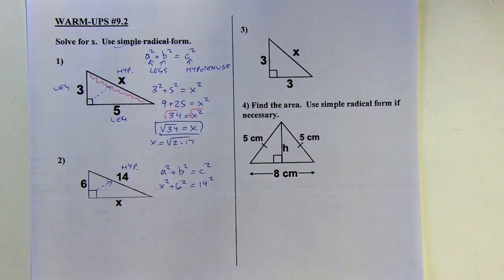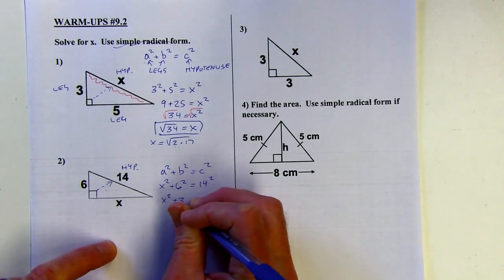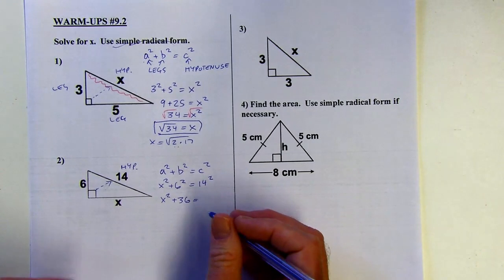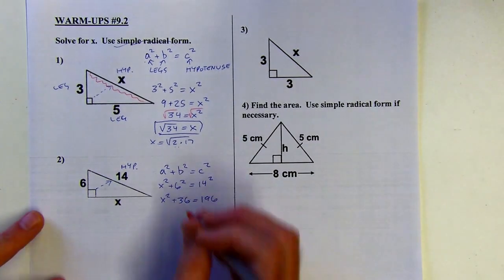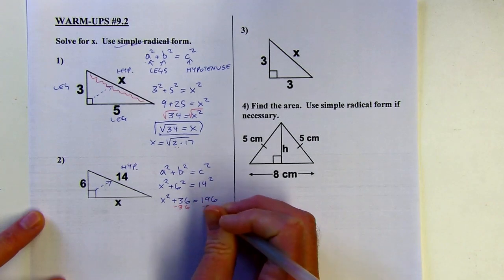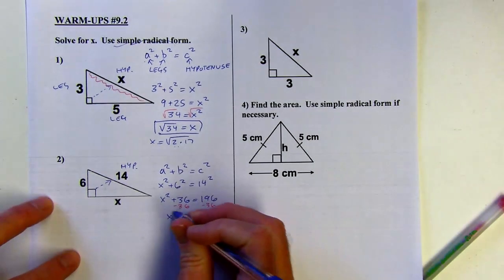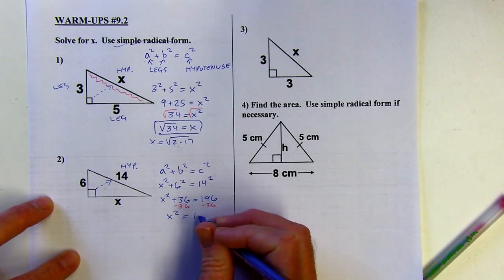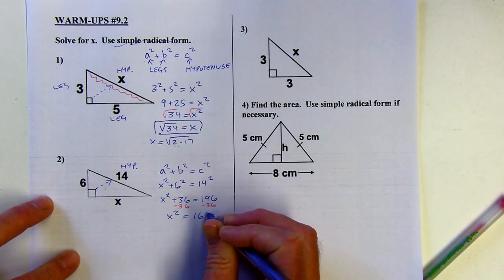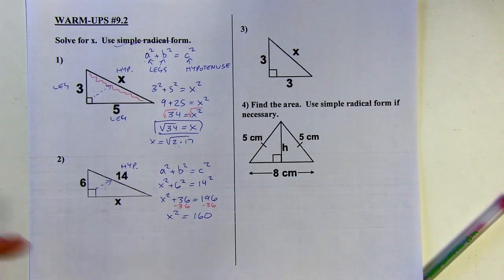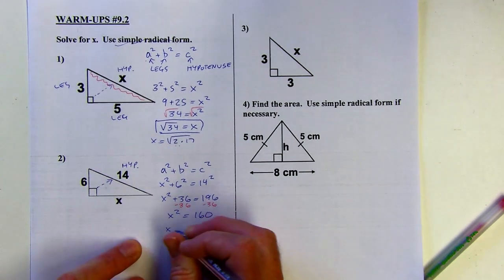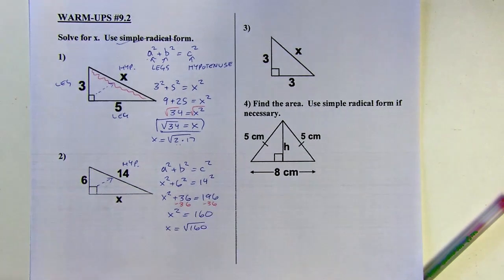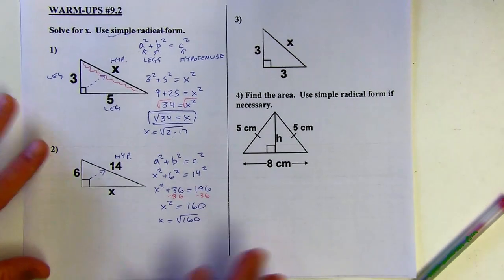Okay. So I'm going to do the squaring on both sides. 6 squared is 36, and 14 squared, 14 times itself, is 196. Okay? So I want to get the x by itself. Next step, I'm going to subtract 36 from both sides. Okay, and I'm going to get 160 over here. All right. Next step, I want to find out what x equals, so I'm going to take the square root of both sides, and it's going to look like this. Okay, so I got it down to that, but let's go to simple radical form.